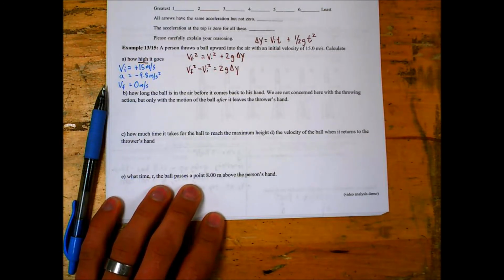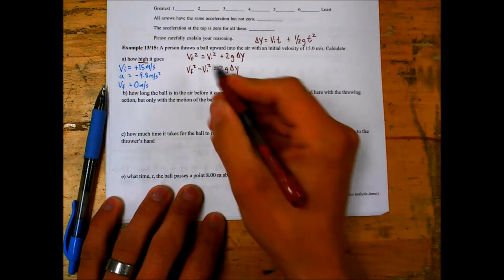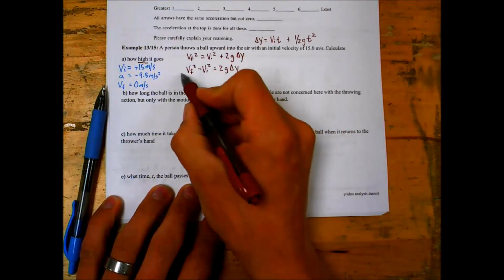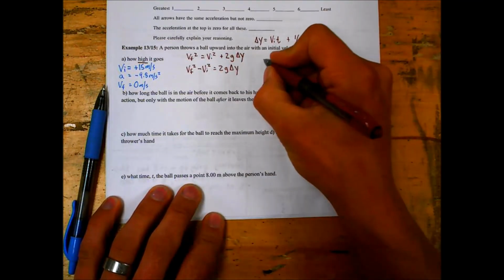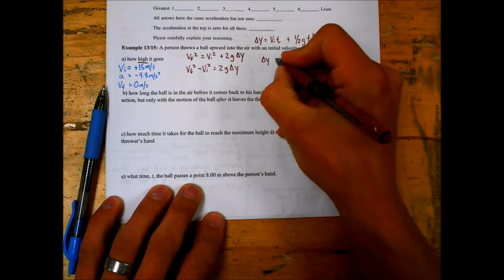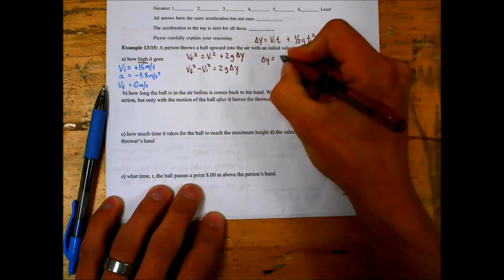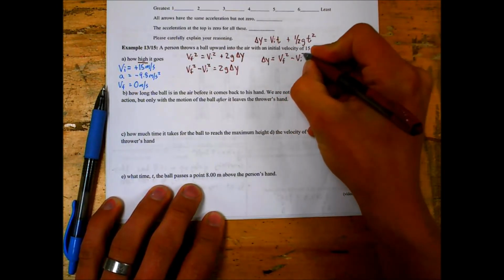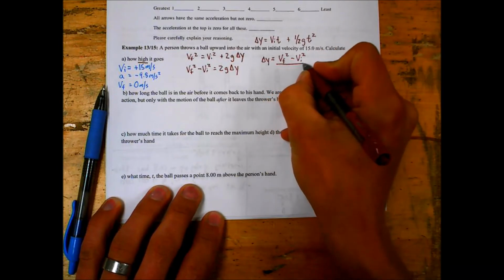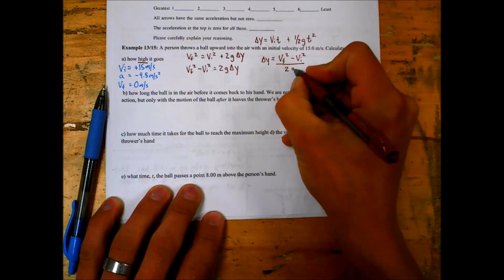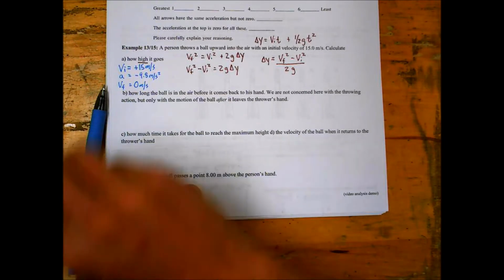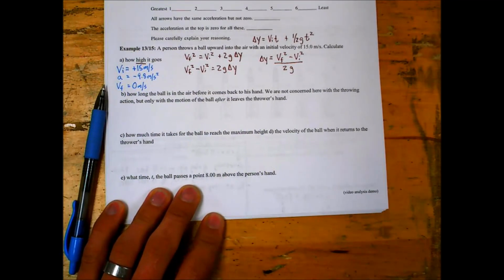We're going to want to subtract VI first. Okay, don't try and divide first. You got to subtract your VI squared. Now I'm going to divide 2G over to the other side. So I'll end up with delta y equals VF squared minus VI squared over 2G. All right, now we just need to plug in some numbers.